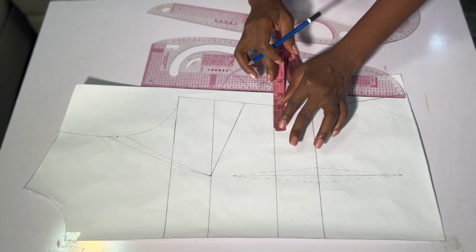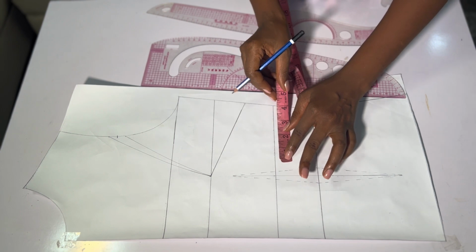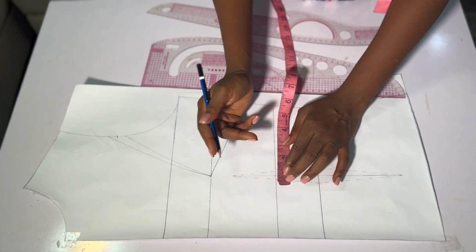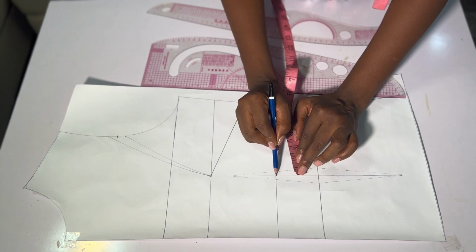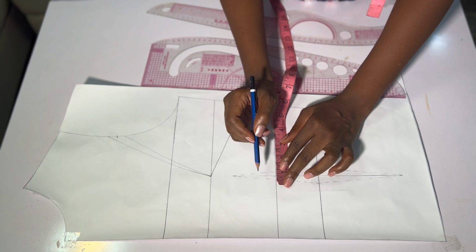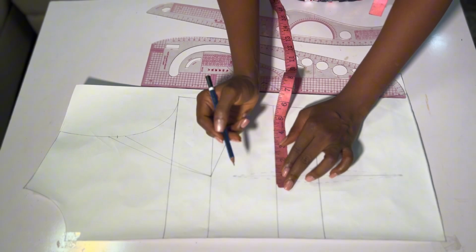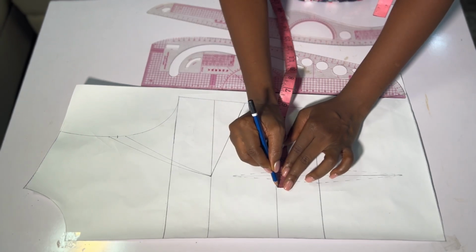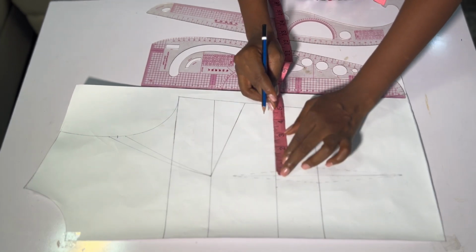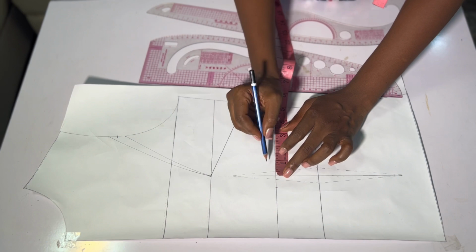So I'm going to spread out 0.75 on this point, that is from your middle line, your dart line. I'll spread out 0.75 here, and then I'll spread out 1.25 on this point.